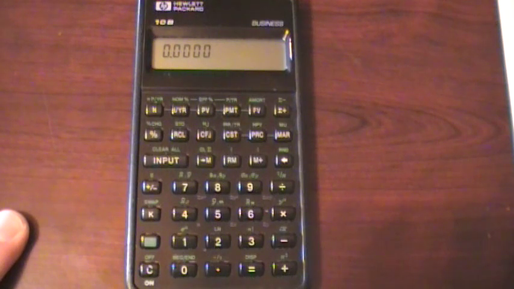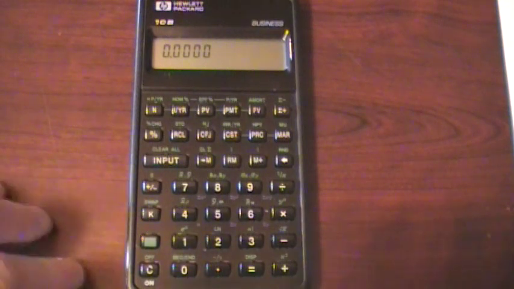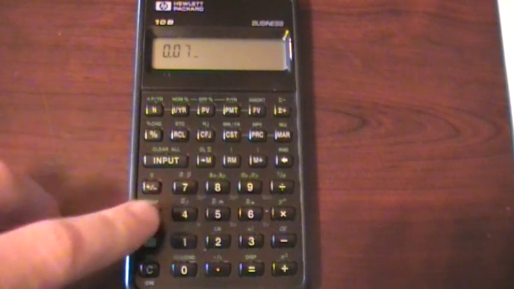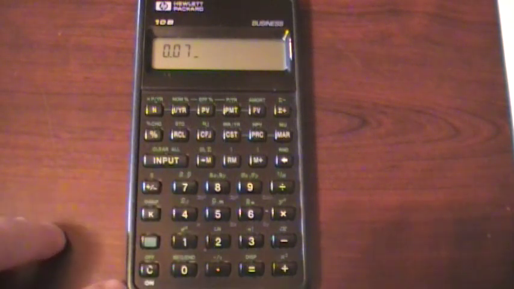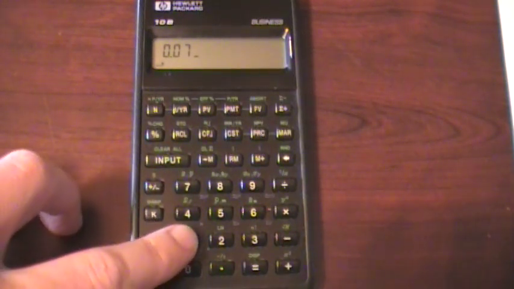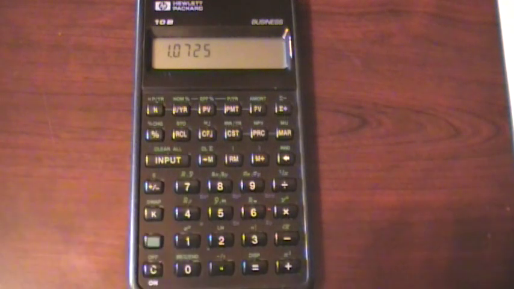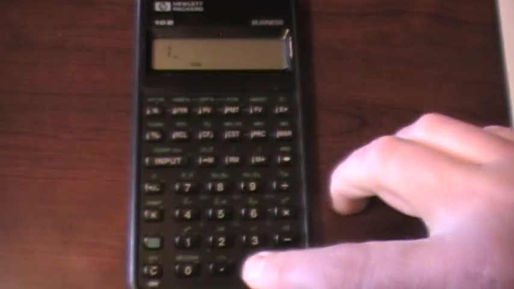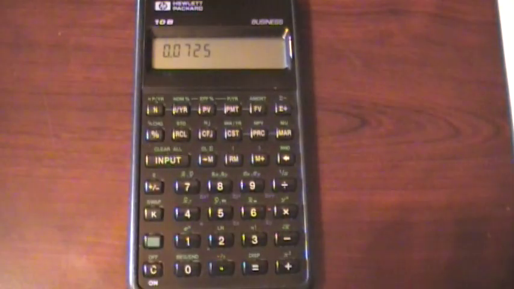Now suppose you wanted an effective rate using continuous compounding, if you're given a nominal rate, for example. So if we had our nominal rate of 7%, to get an effective rate, again we put in the interest rate as a decimal, 0.07, and then hit shift e to the x to get 1.0725, and then we subtract 1 to get our effective rate of 7.25%.